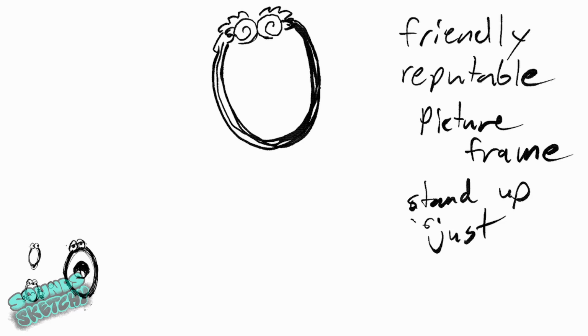Or frame. Wise old frame. So we'll have something akin to a nice photo frame accenting on the side. Yep. Great. So, yes, this looks like a very distinguished, reputable frame.